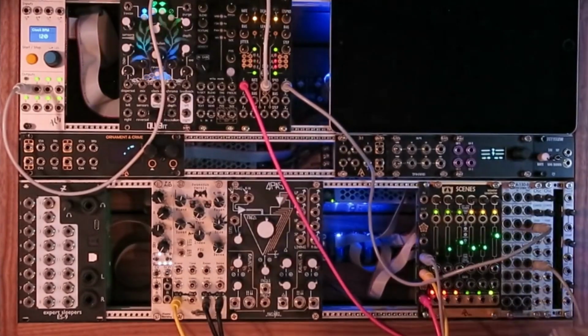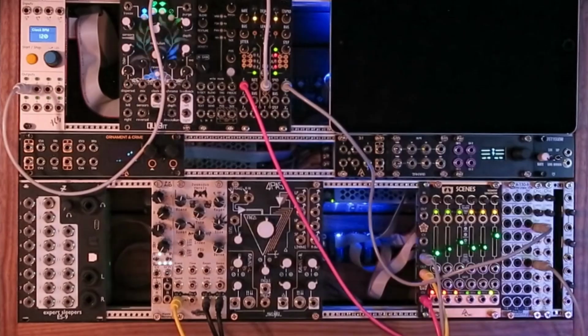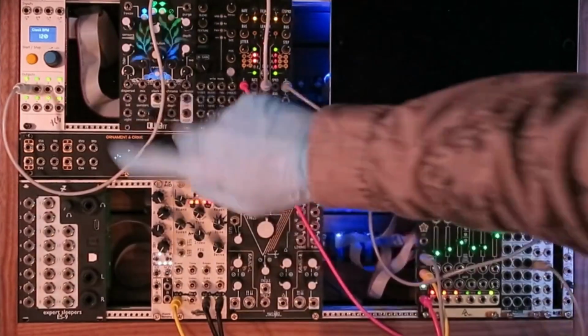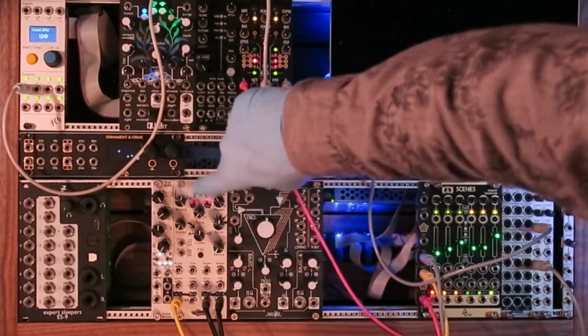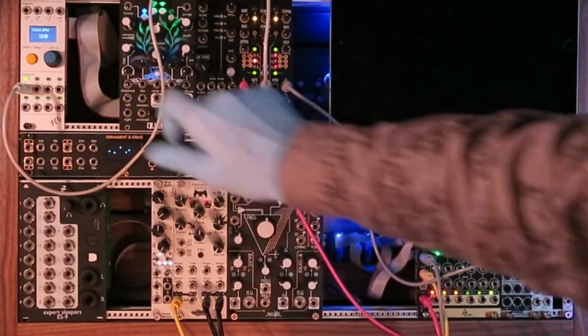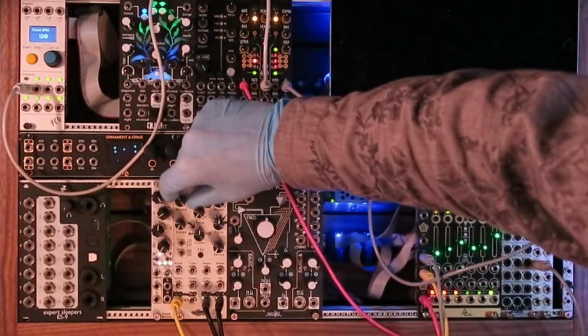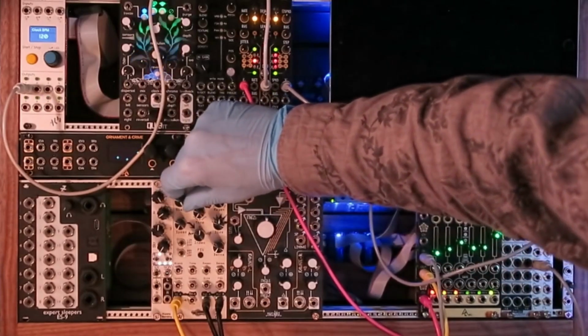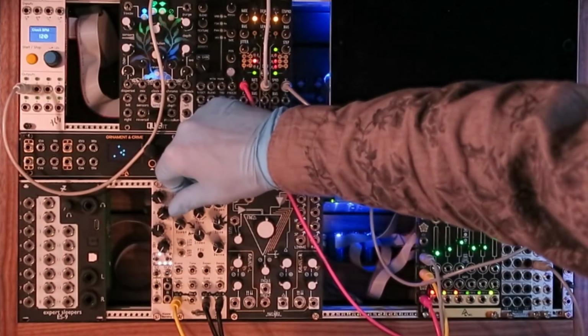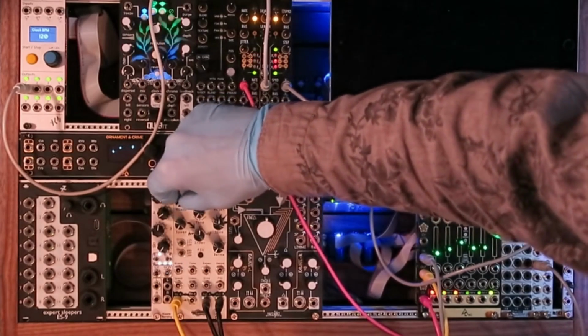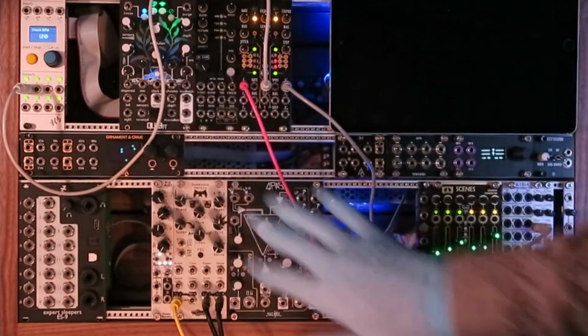So let's quickly go through all of the controls, as quickly as I possibly can at least. There's a lot to go over. Let's start with the mix. This knob, on any of the Versio products, will control the mix. Pretty straightforward.